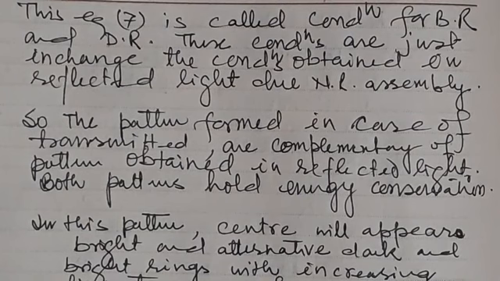These conditions are just interchanged from the conditions obtained in the reflected light. So the pattern formed in the case of transmitted light is complementary to the pattern obtained in the case of reflected light.